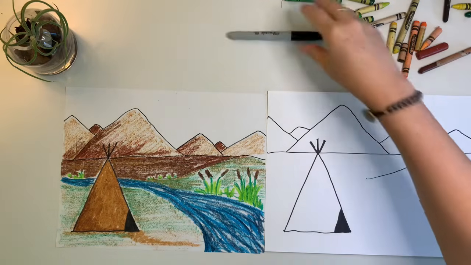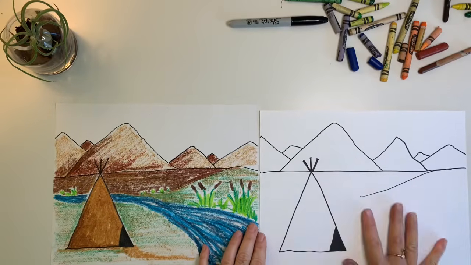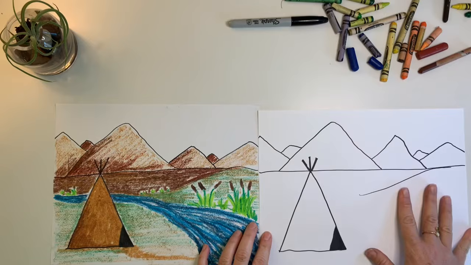Okay, so let's start applying our color. If you've used cardstock and you want to do watercolor, you could do that.